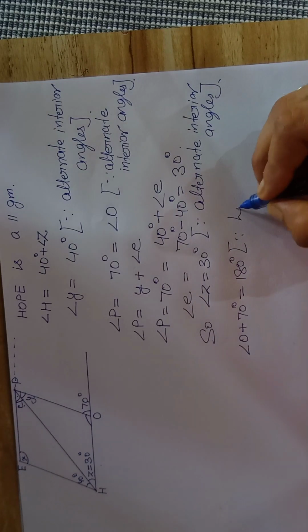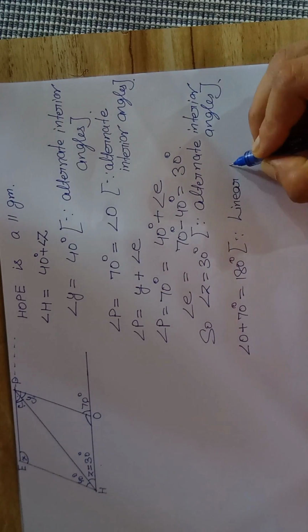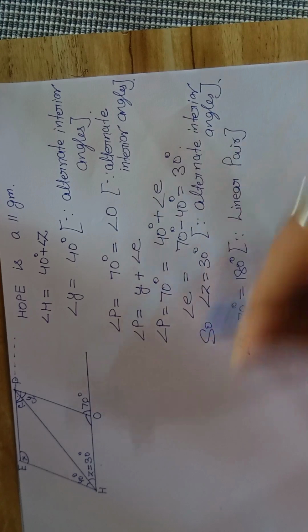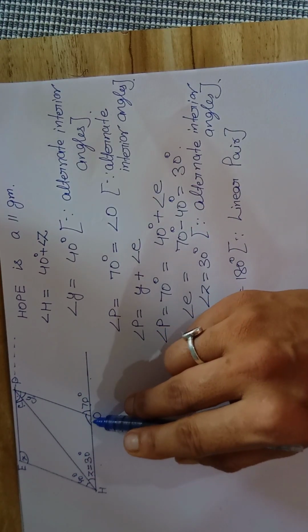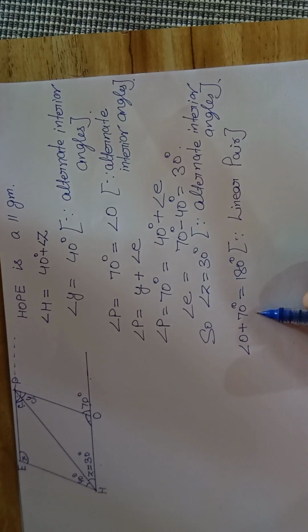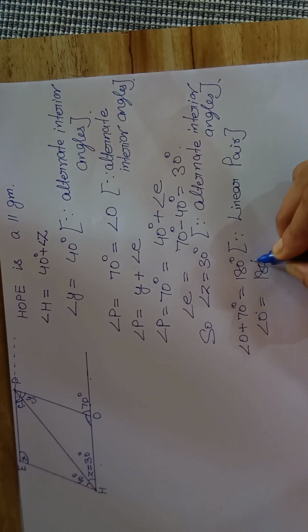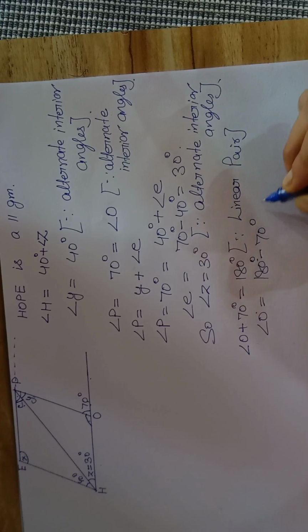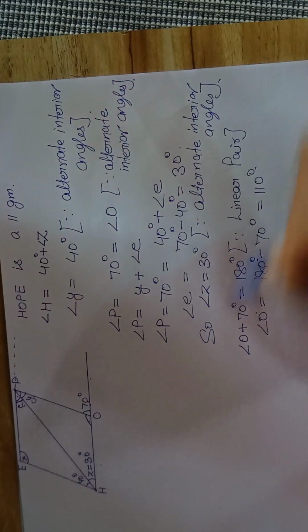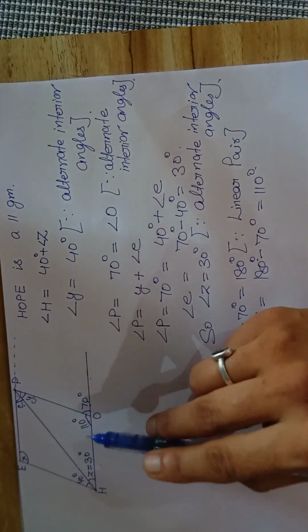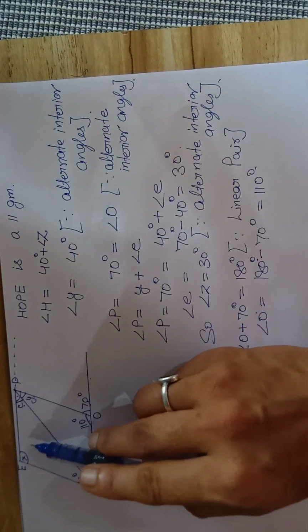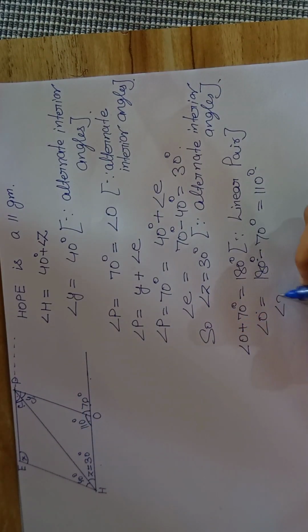Its cause is linear pair, because this is a straight line, this is a straight line, and here we have one angle, so another angle, and their sum will be 180 degree. So angle O is equal to 180 degree minus 70 degree. This is 110 degree. So this is 110 degree. If this is 110 degree, then angle X is also 110 degree.